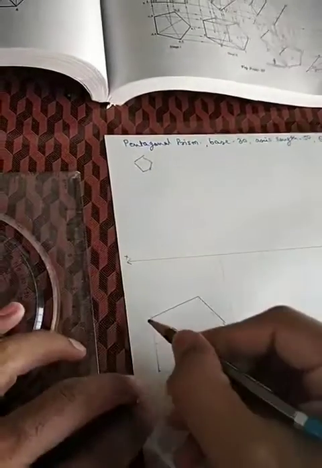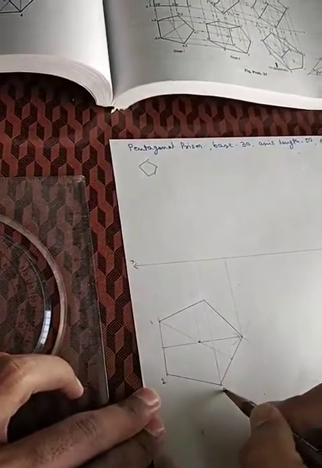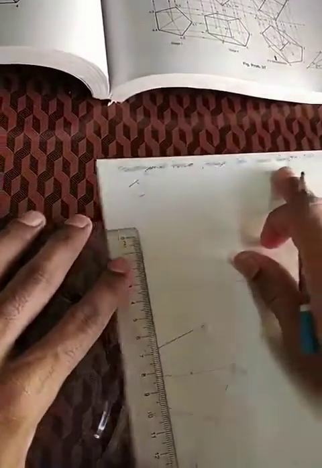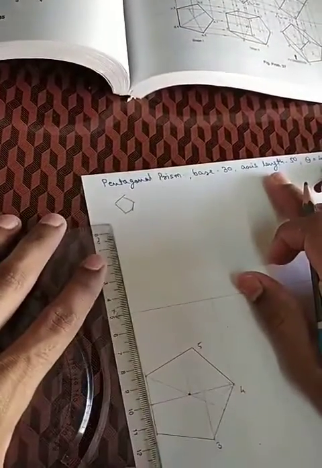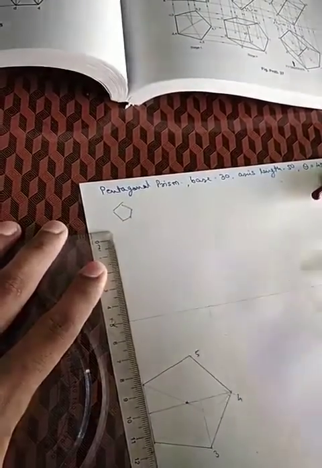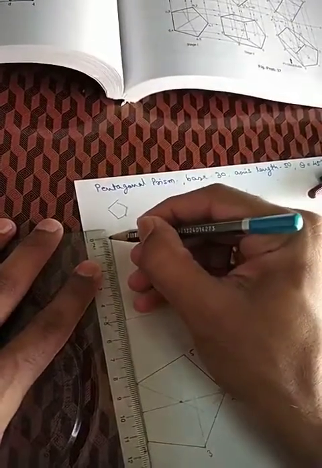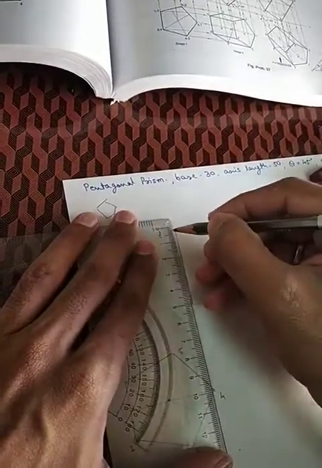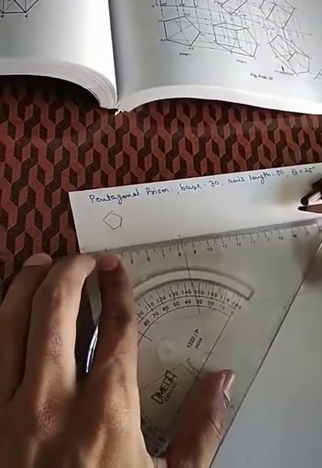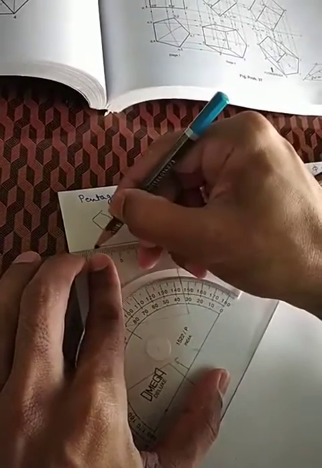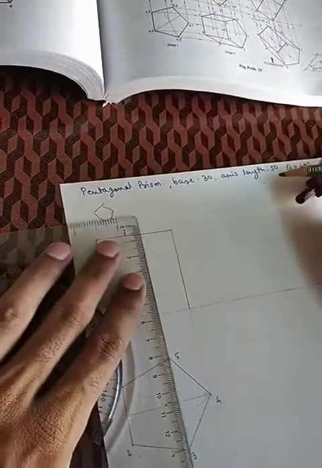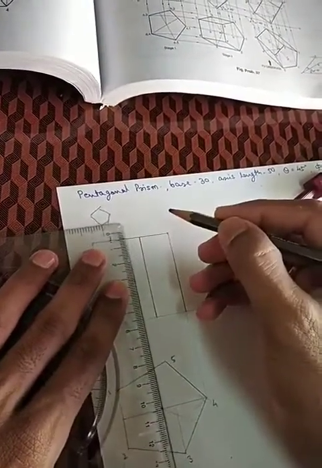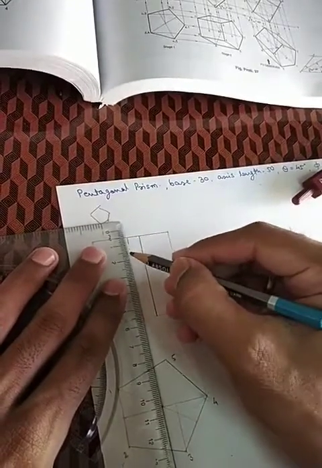Let's give names to the pentagon, for example 1, 2, 3, 4 and 5. Now the length of the axis is 50 mm, so I have to draw a 50 mm line from here. In case of a prism, as I already told you, we get the front view as a rectangle, so I am drawing a rectangle. In case of a pyramid I have to draw a triangle. This point is also there, so I am taking the projection of that also, and this is my center line, so I am drawing a center line here.